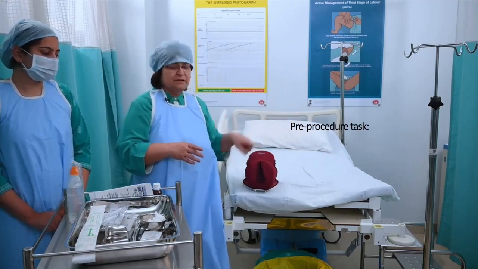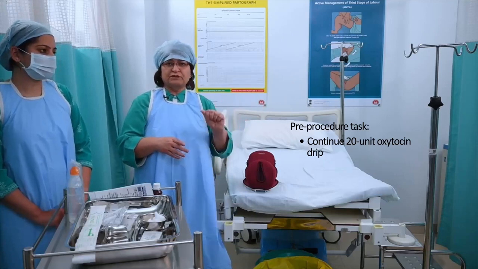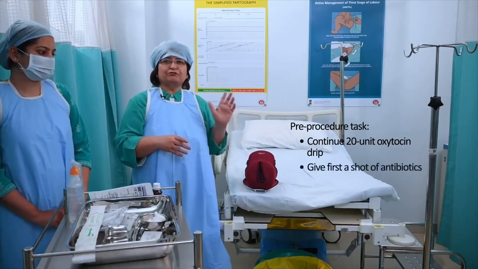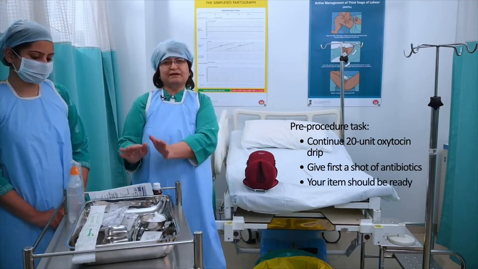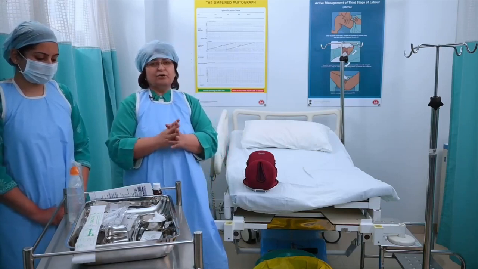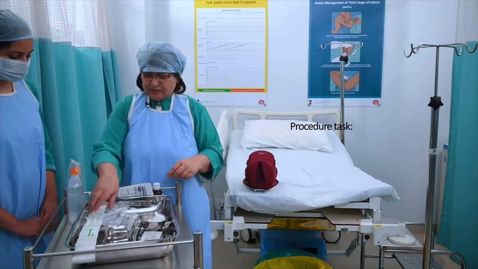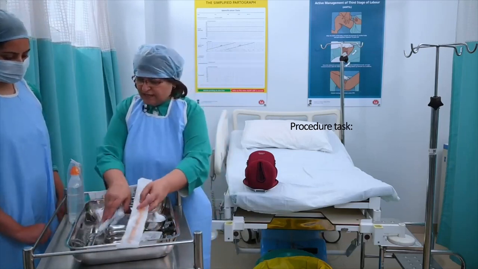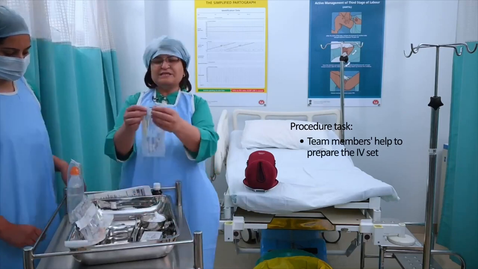The third is, continue the 20 unit oxytocin drip. Fourth is, give the first shot of antibiotics. And the fifth one is, your items should be ready. So these are the pre-procedure tasks, and now I am doing the procedure. For this procedure, I need my team members' help to prepare the IV set.